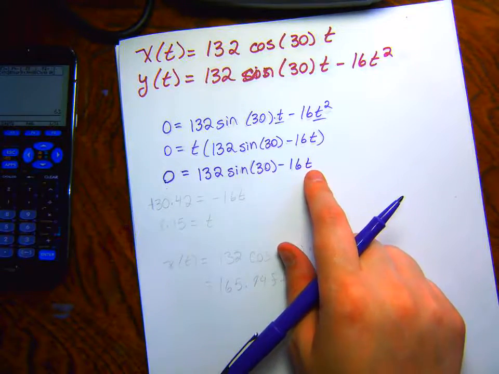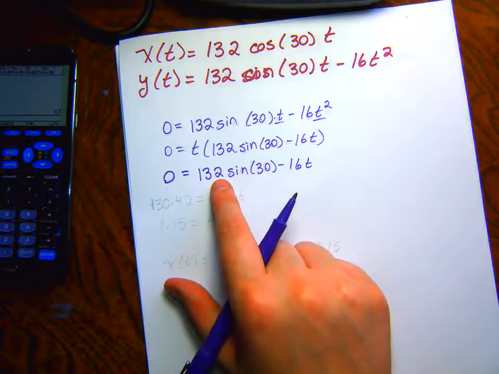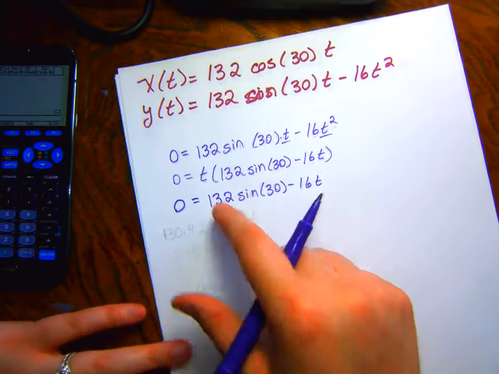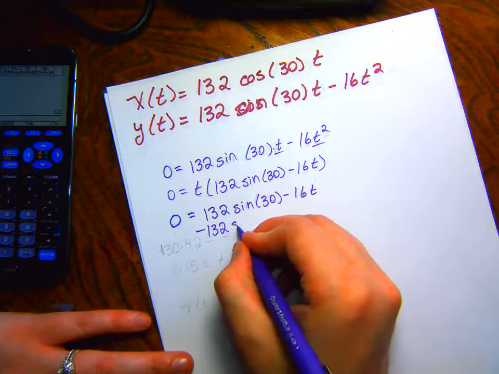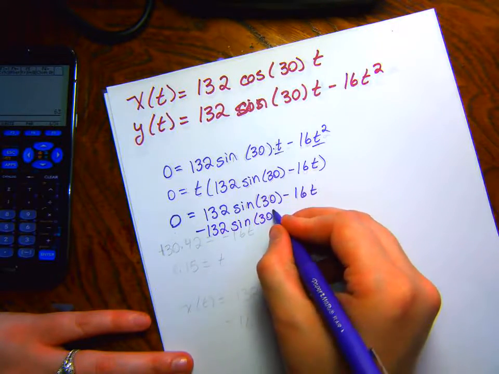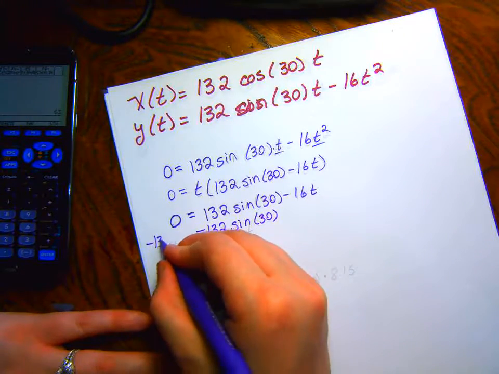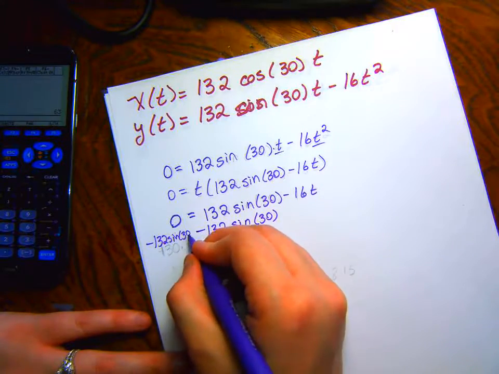Alright, now I'm going to go ahead and subtract this from both sides. Okay, so it's going to be minus 132 sine of 30 minus 132 sine of 30.